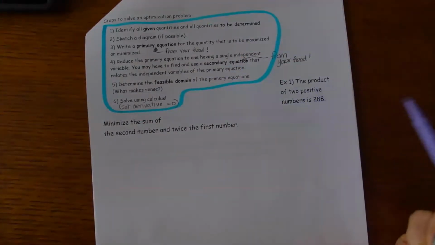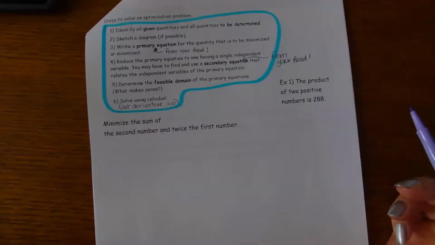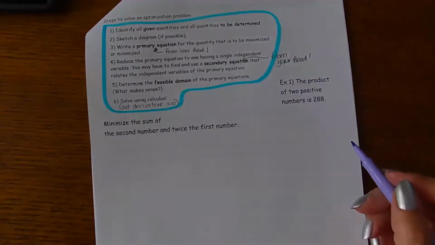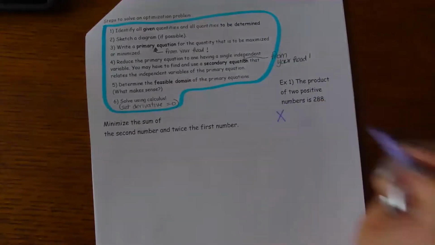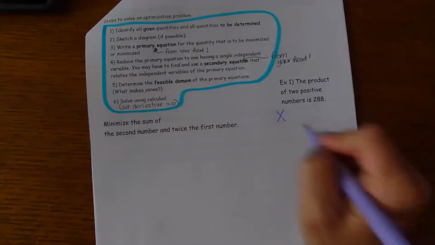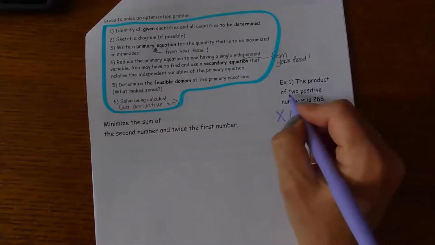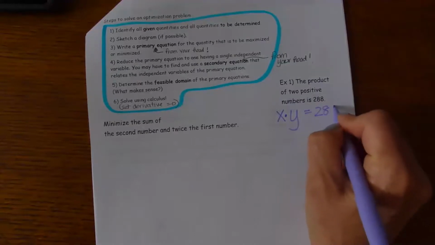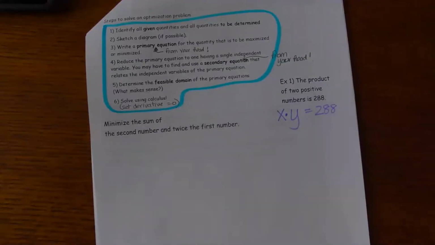The product of 2 positive numbers is 288. So I'm going to pick positive number 1, x, and positive number 2, y. And what does it say the product is? 288. Now I'm already thinking ahead that I'm going to want to get rid of one of those letters.